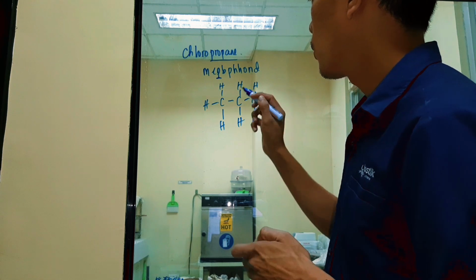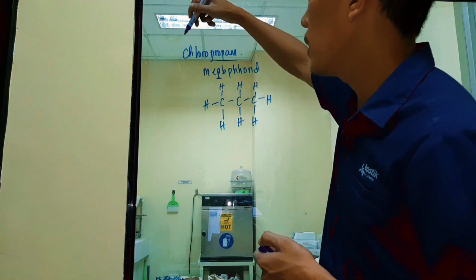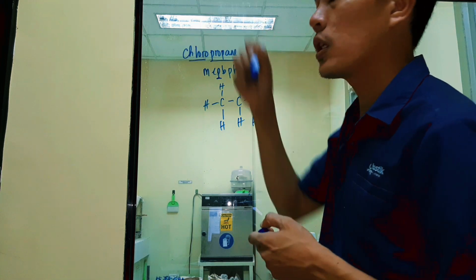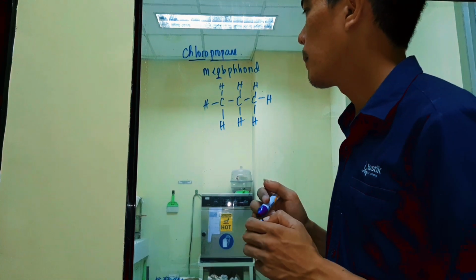So we have chloropropane. The problem is to draw the structural formulas for the two isomers of chloropropane. Meaning to say, one of the H components of this propane is changed to Cl.